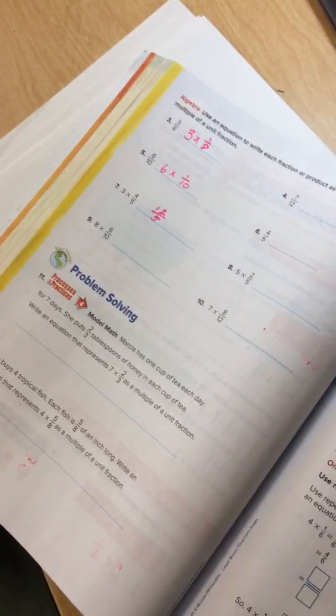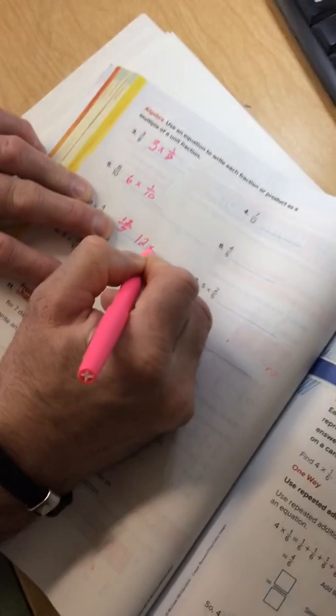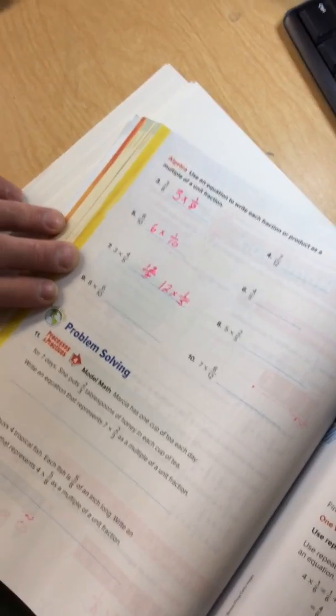So now that we have 12 fifths, how would we write that? What's our unit fraction going to be first? What's our unit fraction going to be? 12 times 1/5. Right, so what's our unit fraction? You just said it. You said 12 times 1/5. Right, so 1/5 is our unit fraction. So this is now going to be 12 times 1/5. Okay?